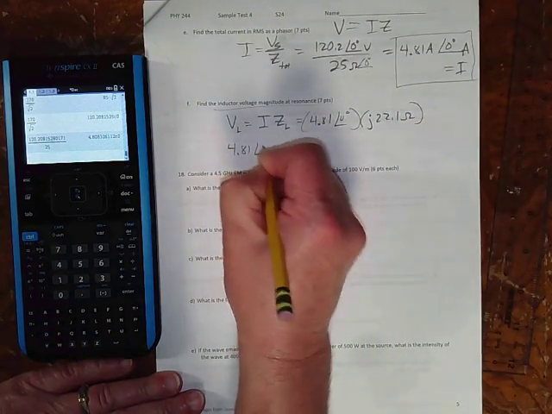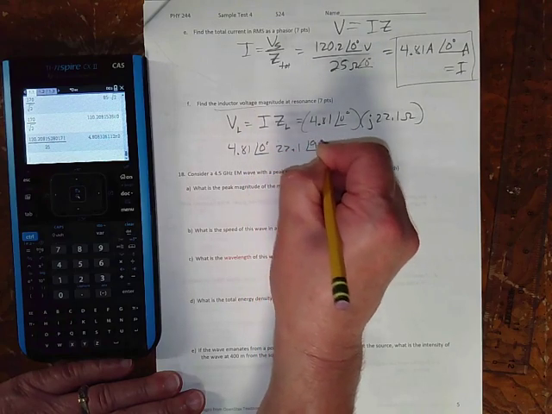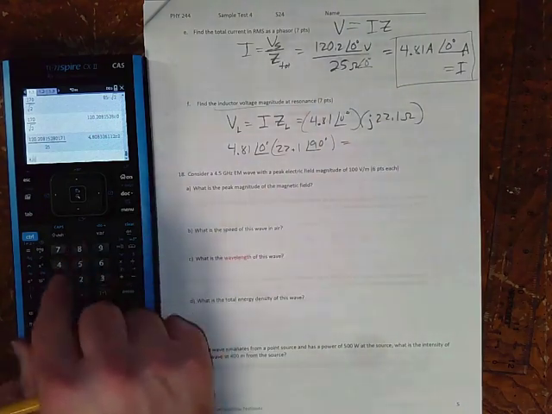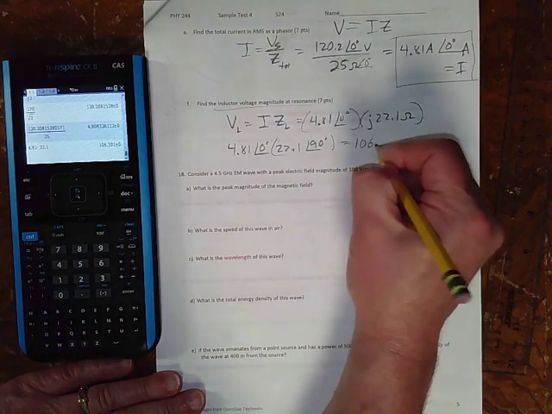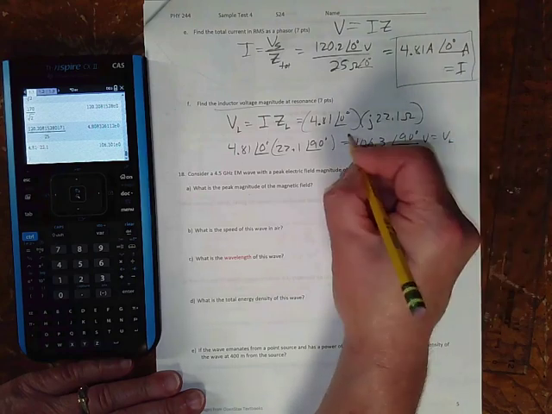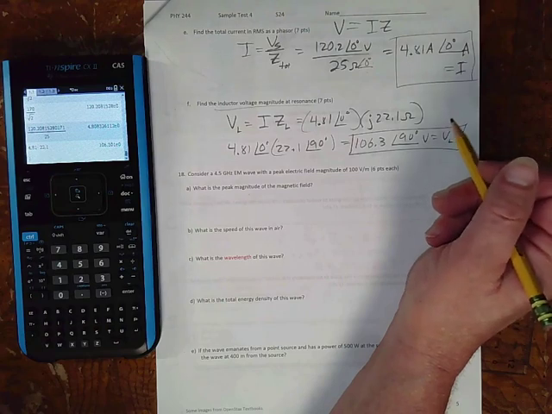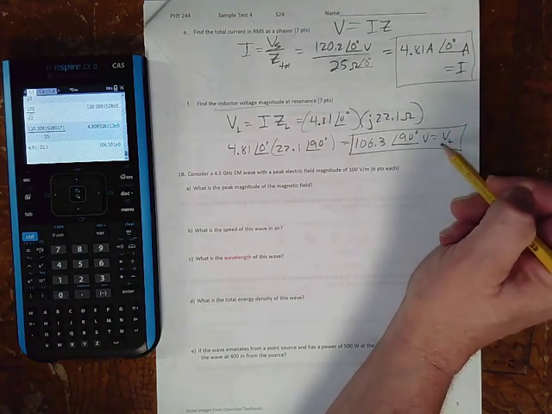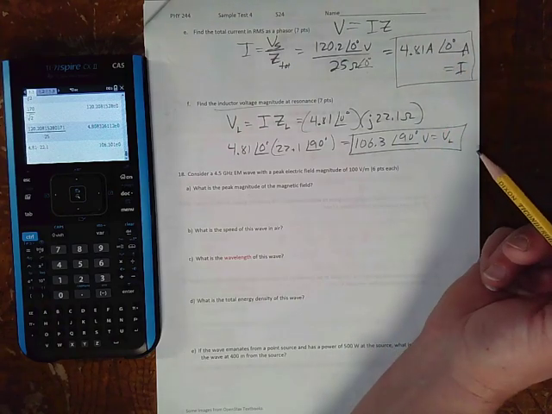4.81 angle 0 degrees times 22.1 angle 90 degrees. Remember, a J is a 90 degrees. And so 4.81 times 22.1, 106.3 angle 90 degrees volts for VL. Alright, so this makes sense because for the inductor, the current is supposed to lag behind the voltage by 90 degrees, so the voltage better be 90 degrees ahead of where the current is. So that is good.